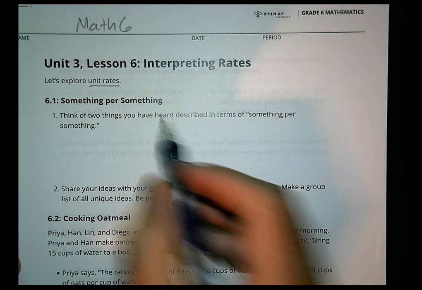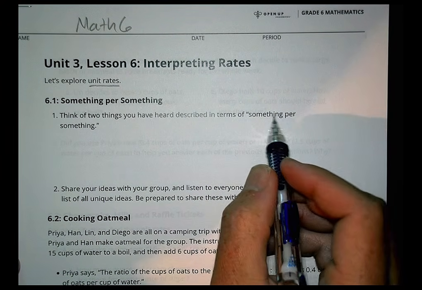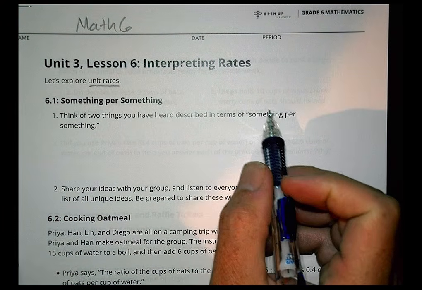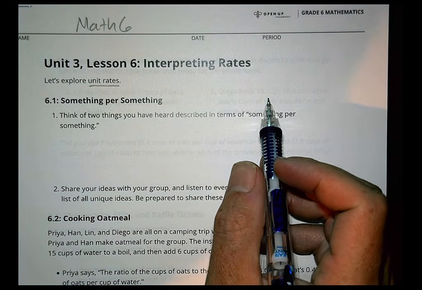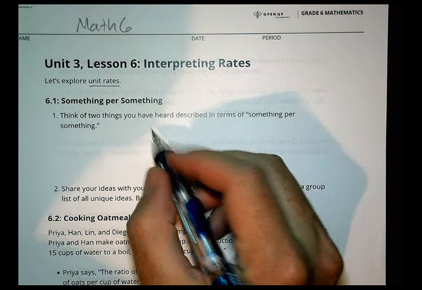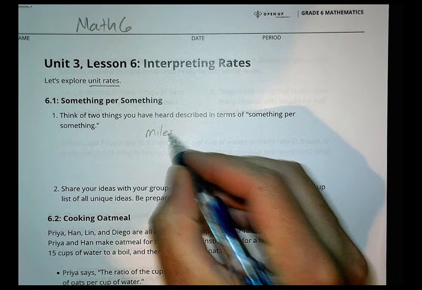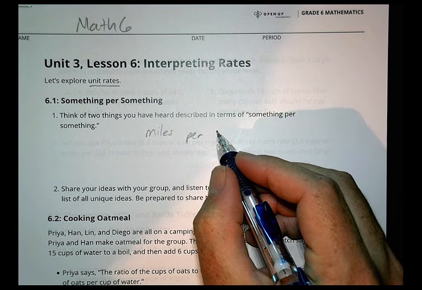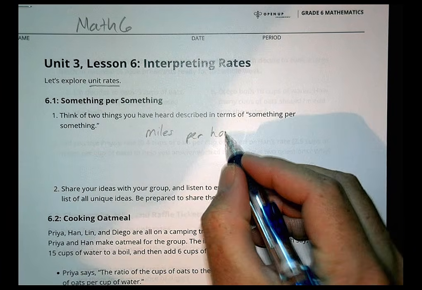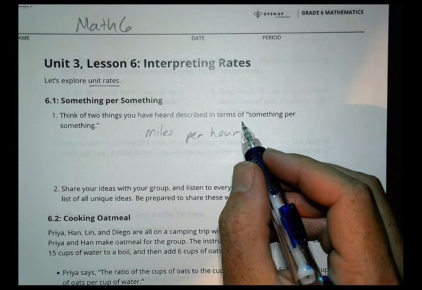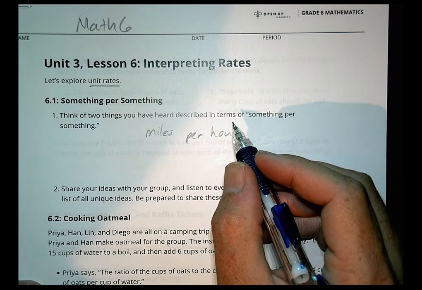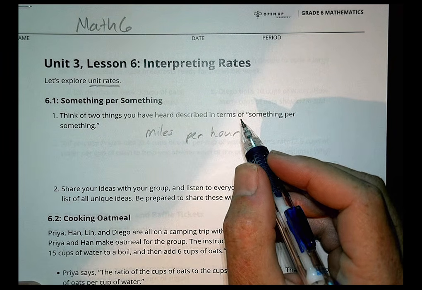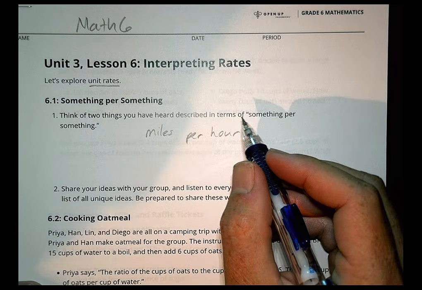Think of two things you've heard described in terms of something per something. Can you think of something that you've heard along those lines? Maybe something along the lines of miles per hour. That could be something you may have heard of before. So those are the kind of things we're talking about as we look at today's lesson. Something per something, things that you've heard before.